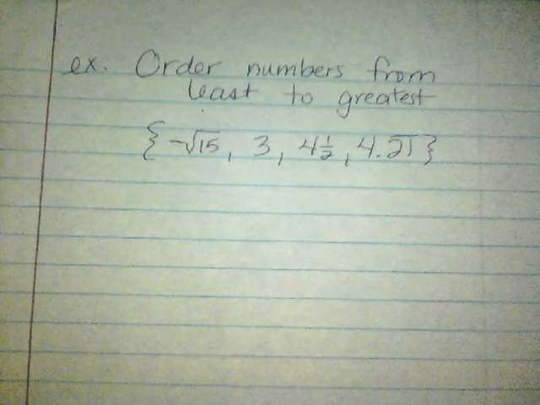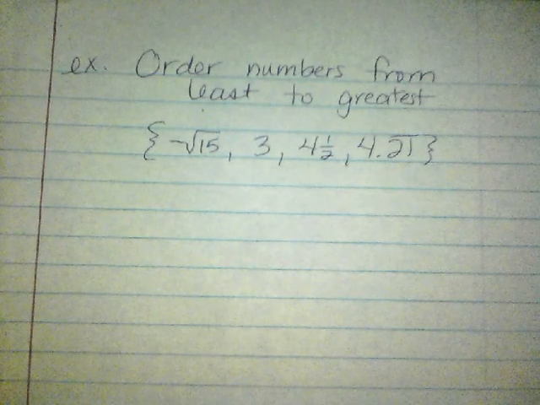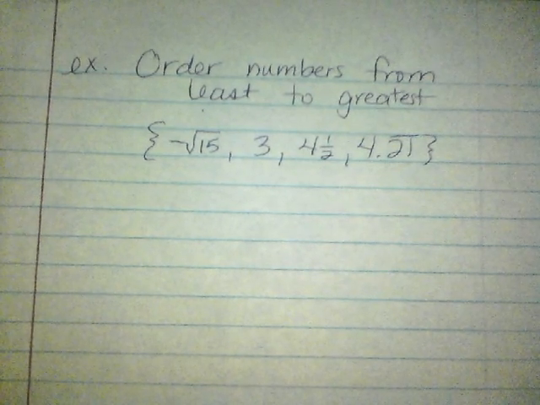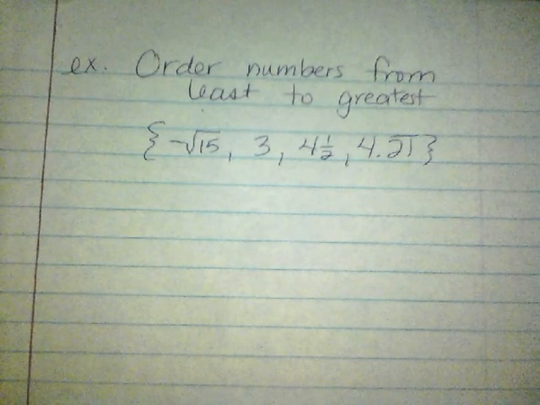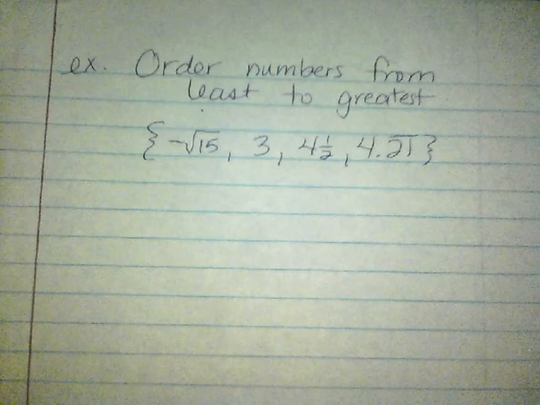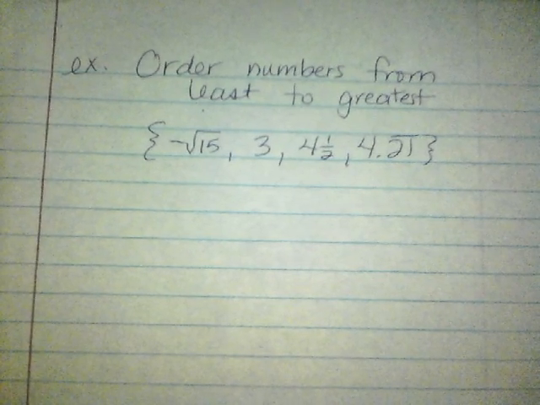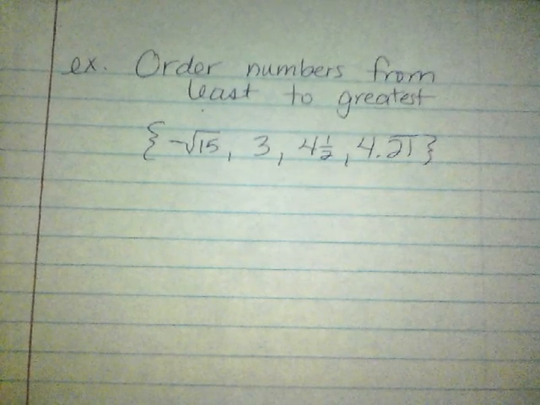So anytime we order numbers, I like to use a number line, just because the numbers further on the left-hand side of the number line have less value, and the numbers on the right-hand side of the number line have more value. If you are a person who can order them without a number line and the question doesn't require you to use a number line, that's fine. But today for our notes, we are going to use the number line.